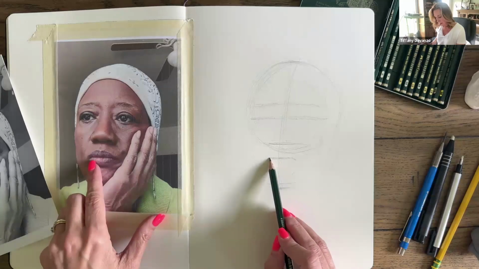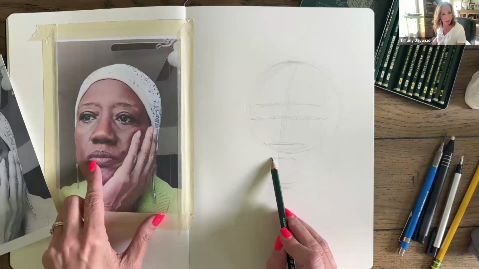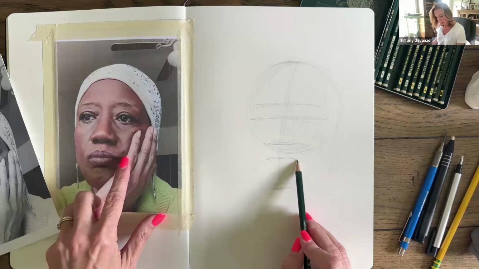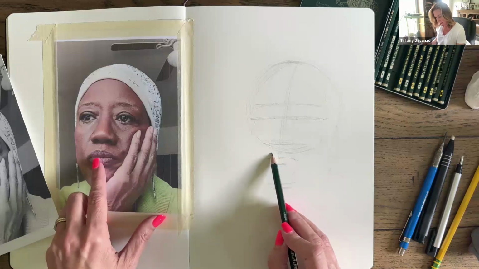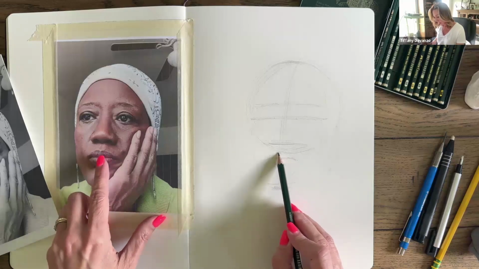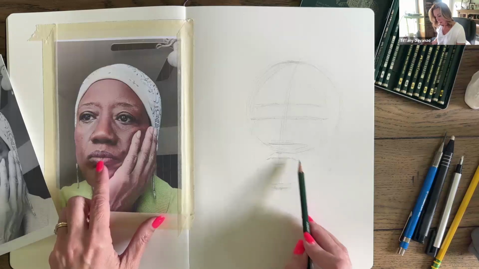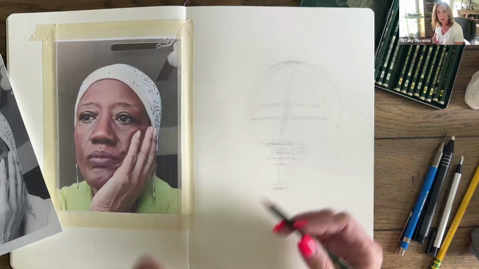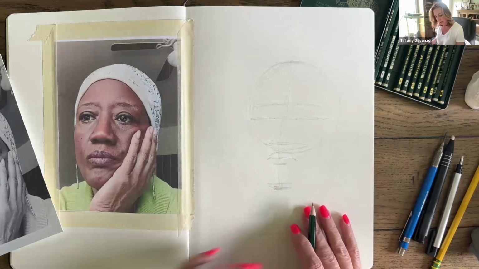And I'm just going on my edges, just hitting down a little bit the way her lip line does. And I can give myself an indication of the bottom lip there and even the thickness of her top lip. Okay, so we're starting to slowly build some reference marks for our face here.